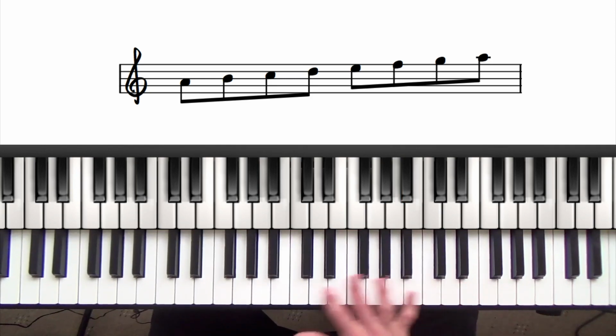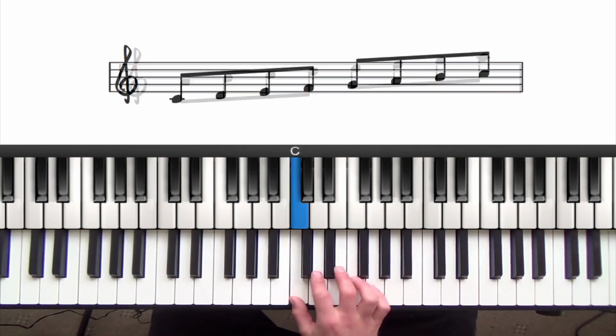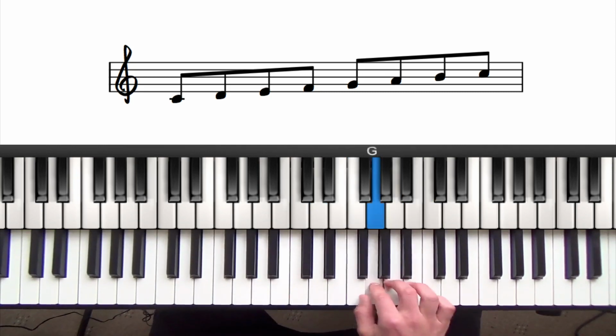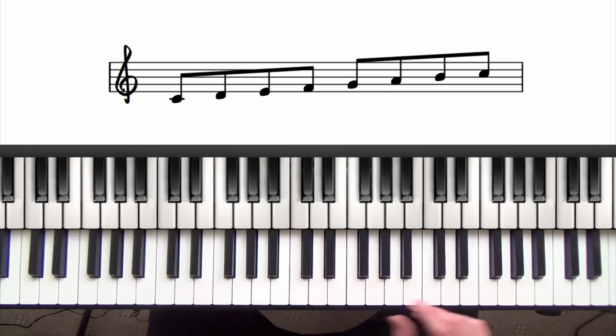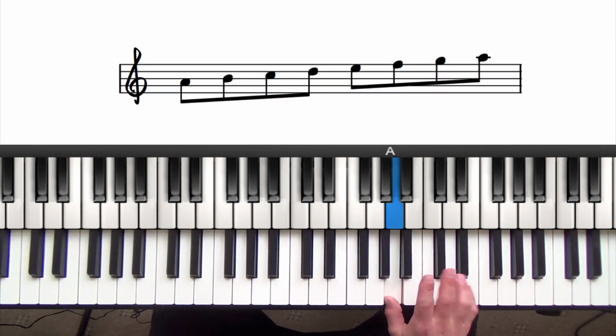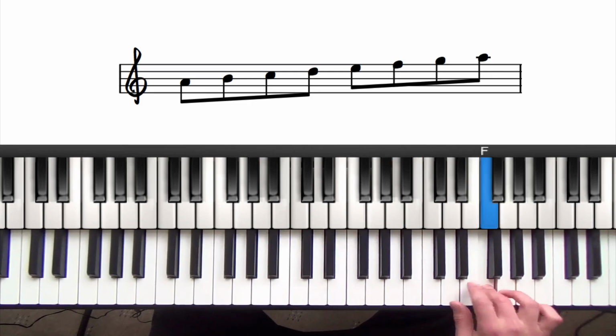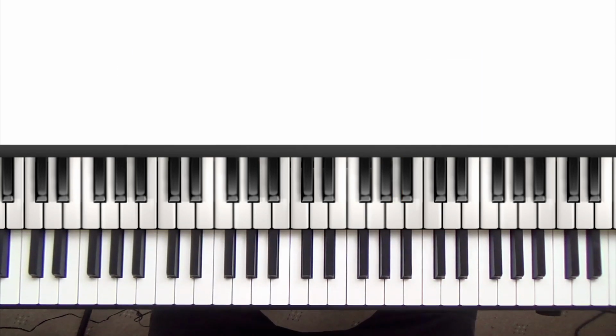Although we're playing the same notes, if we listen to the C major scale, it sounds quite happy and like a joyful sound. And if we play from the sixth of the scale up to the sixth, the scale has a much darker, sadder sound to it. So this is what we call the relative minor.